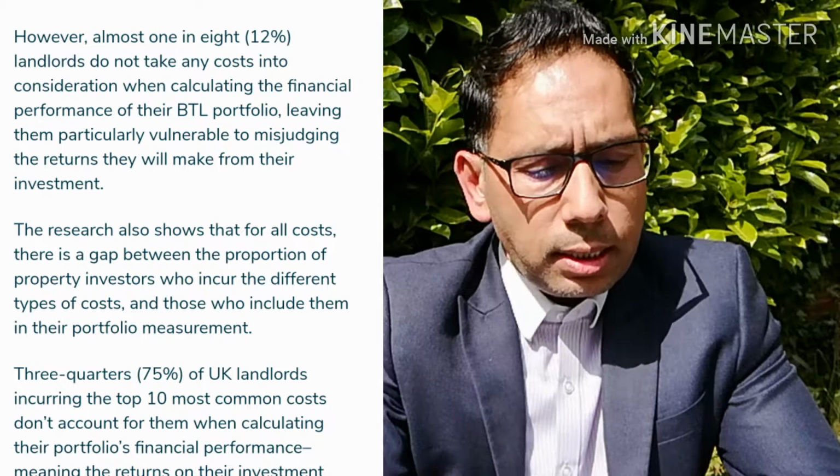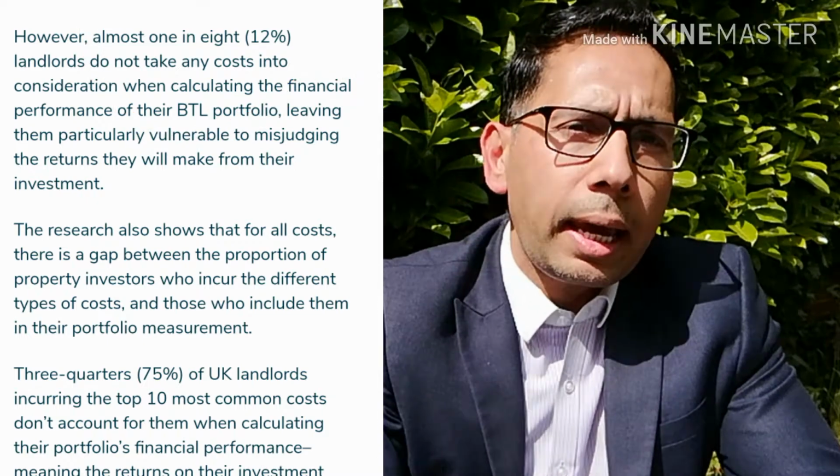More surprising, 1 in 8, which is 12% of investors, do not take any cost into account at all, which puts them in a very dangerous situation where their assessment of the return is going to be completely different.